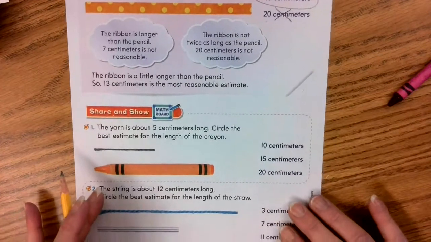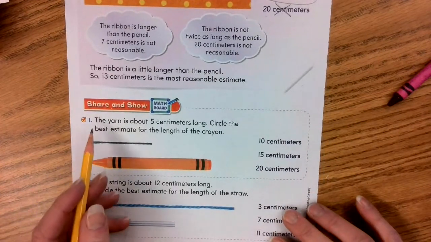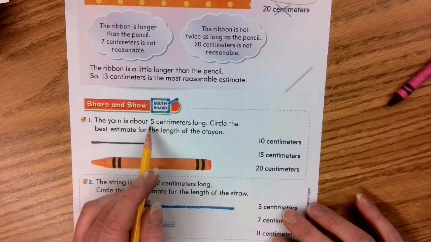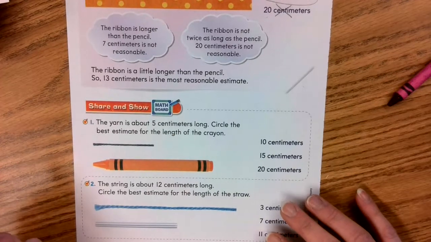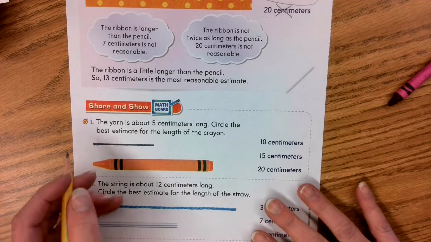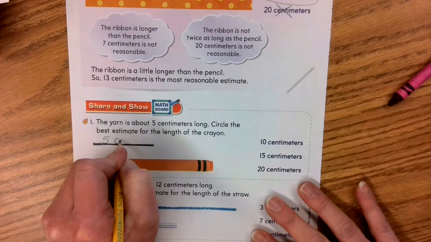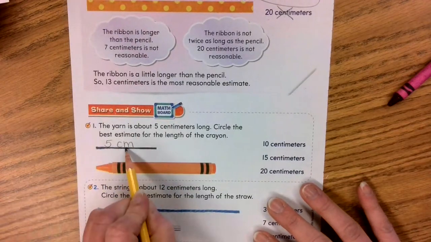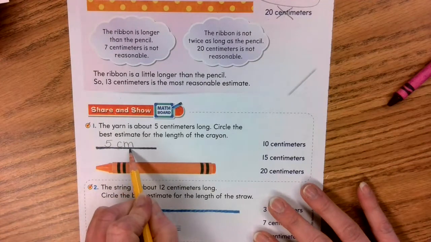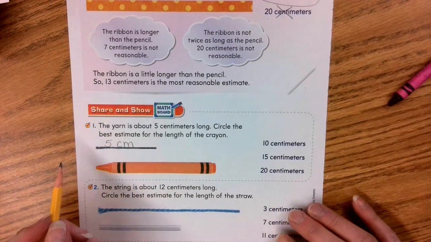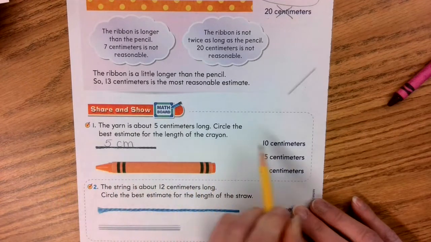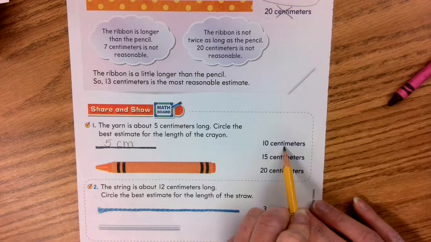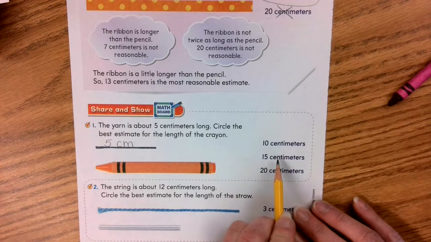So let's look at number 1. It says the yarn is about 5 centimeters long. Circle the best estimate for the length of the crayon. So if the yarn here is about 5 centimeters, cm, that's how we abbreviate centimeters. Okay. So would the crayon be 10 centimeters, 15 centimeters, or 20 centimeters?